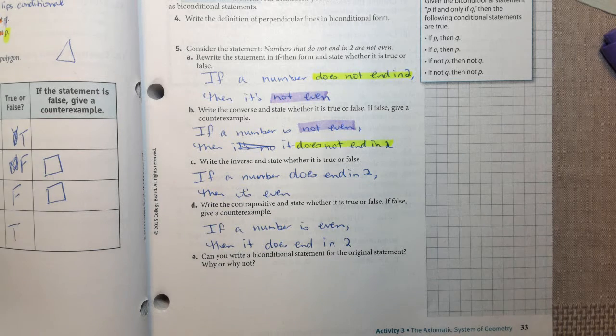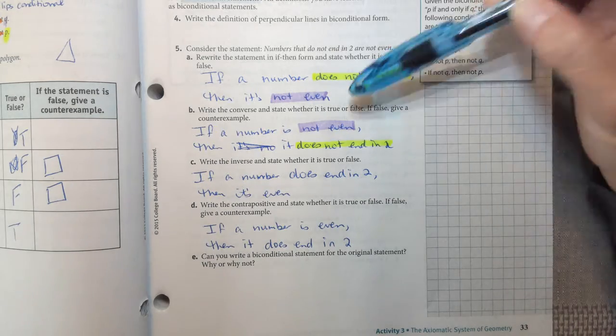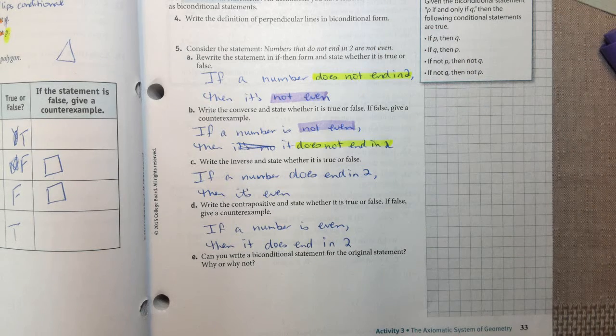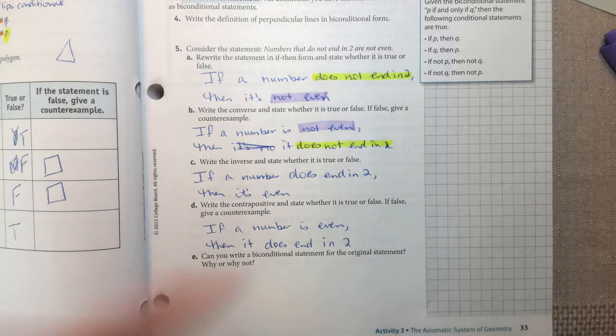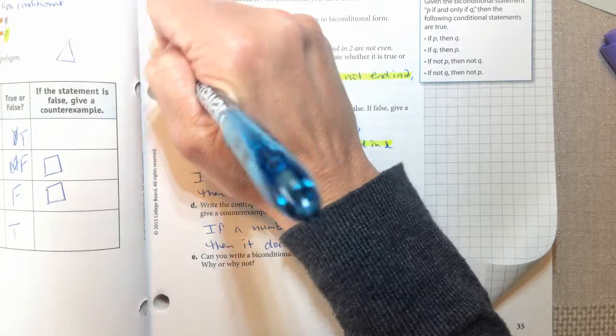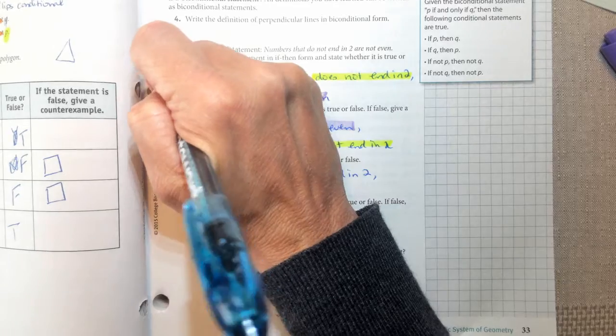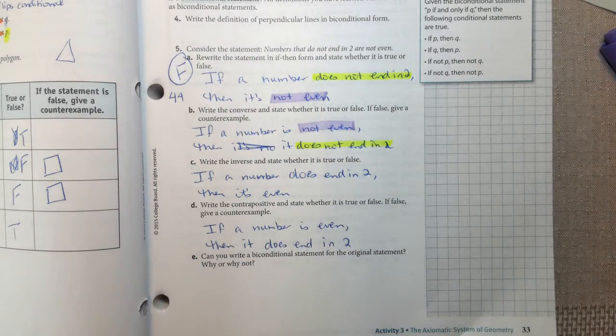So let's talk about the truth statements. So on part A, if a number does not end in 2. So think of a number that doesn't end in 2. 17. Okay, then it's not even. Well, that worked. But do all even numbers have to end with a 2? Can you guys think of an even number that doesn't end in 2? Yeah, guys, this is false, because if we think of the number 44, that's even, but it doesn't end in 2. So it does not end in 2, not even. That doesn't work.